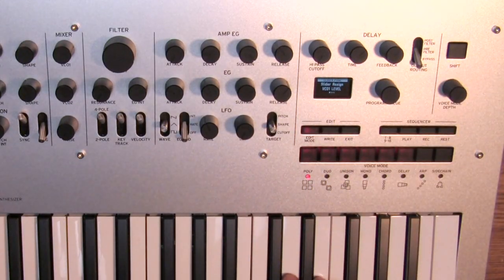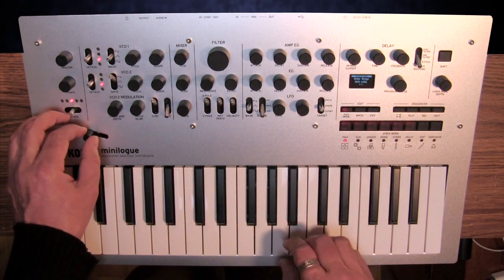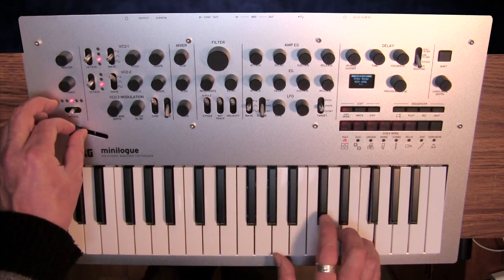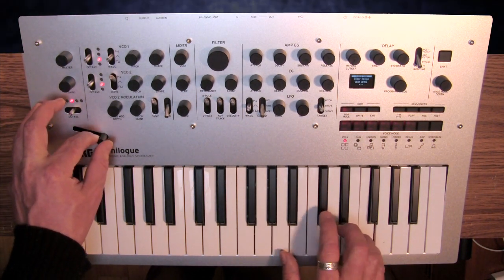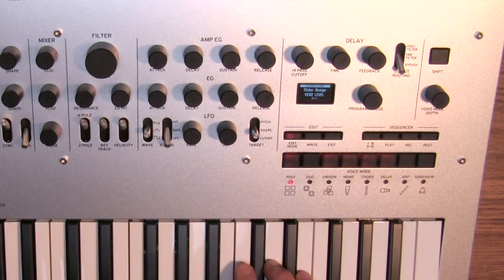VCO1's level. So anytime you want to have VCO1 drop out or come in, VCO2's level, same deal.